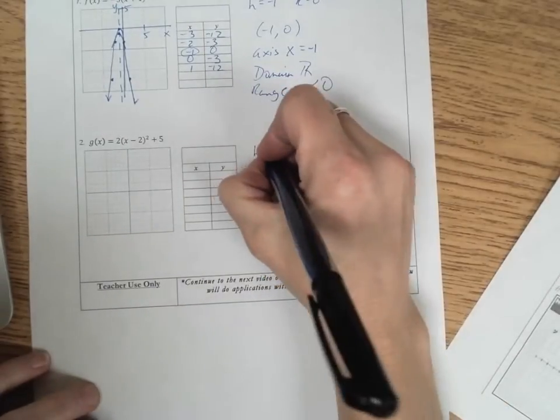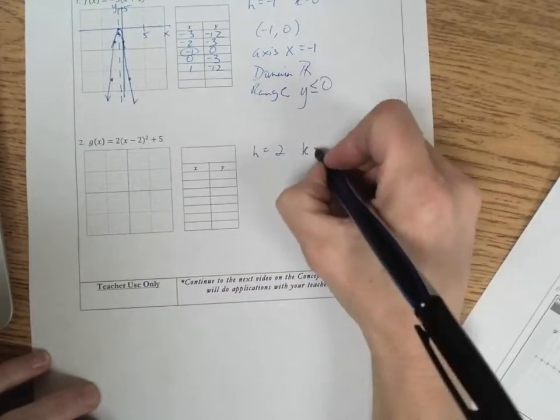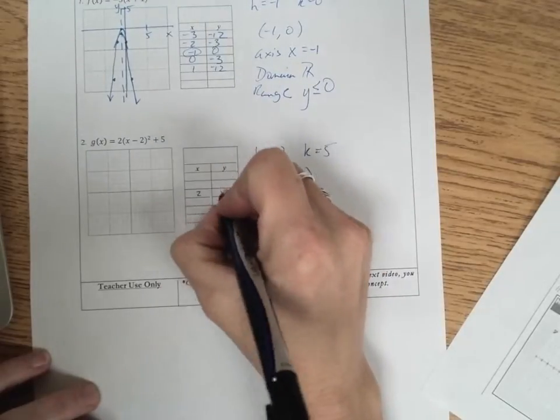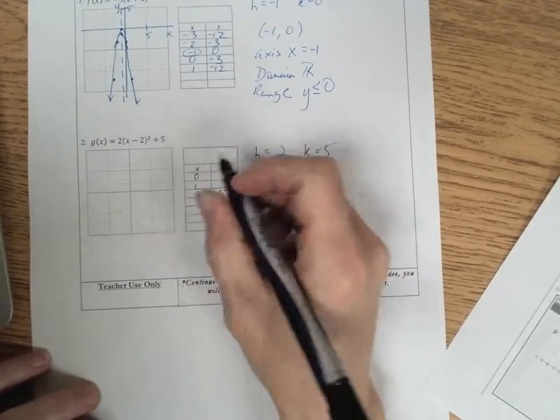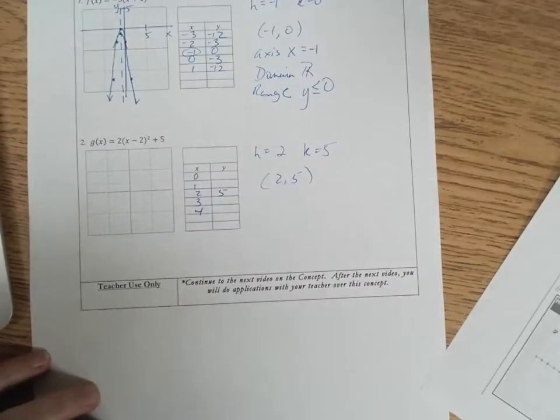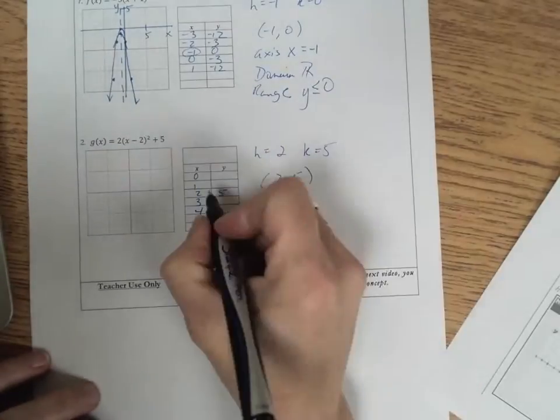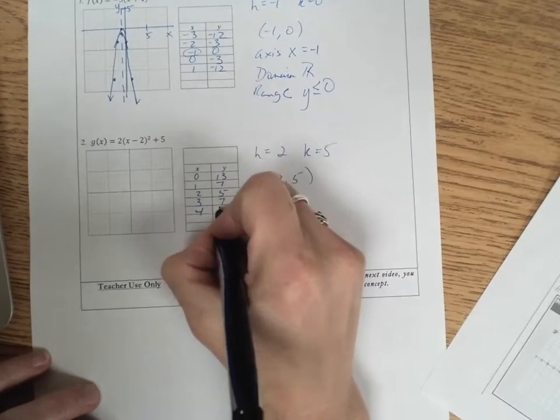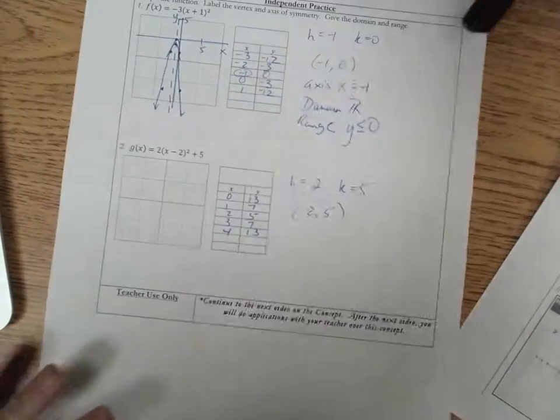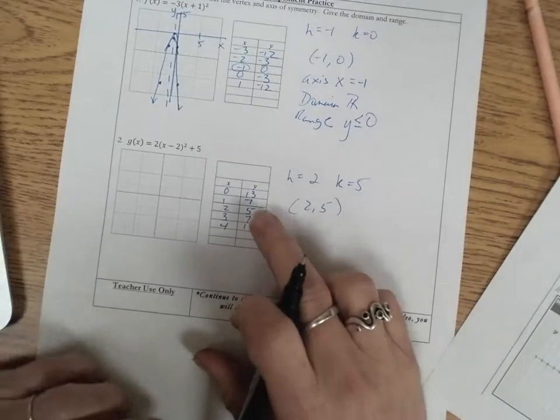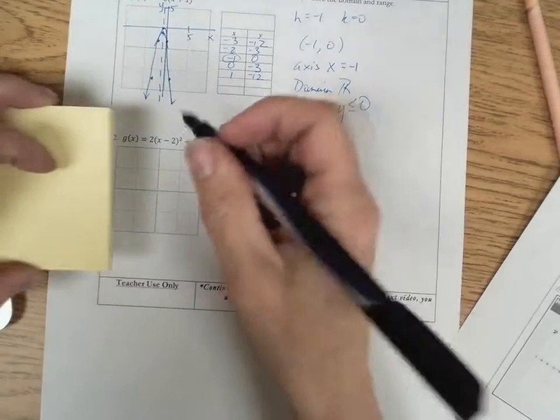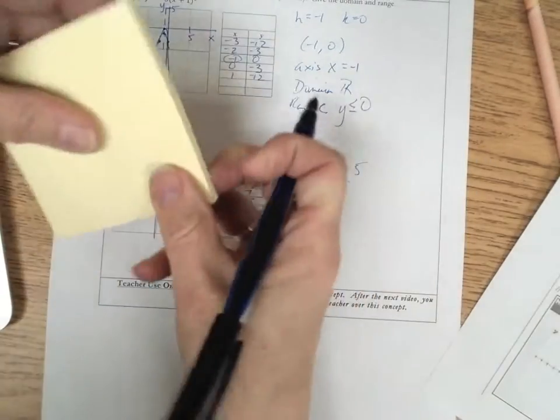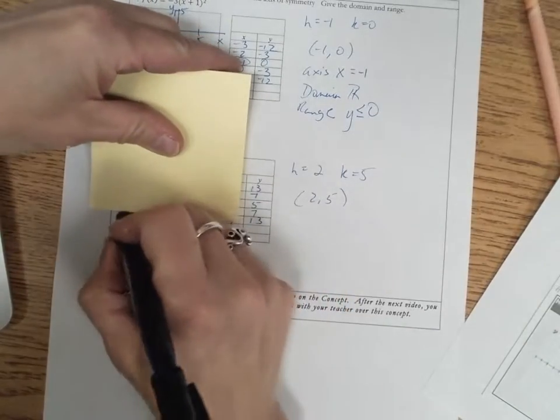All right, and on number 2, pick out your h and k. So we have +2, +5. Our vertex is at 2, 5. So we'll go 1, 0, and 3, 4. When I plug in 1, I get 7, and 0, I get 13, and then these values will be symmetrical. So now I've got my eyes here, and I notice my y values go all the way up to 13. So I'm going to adjust my xy axis.